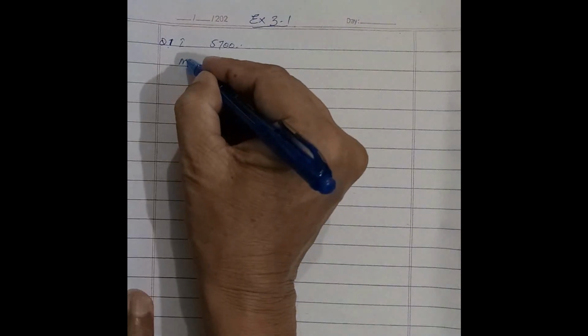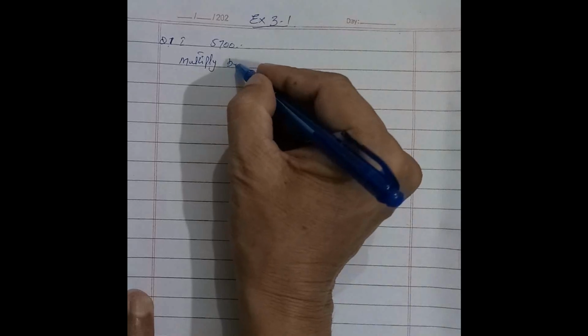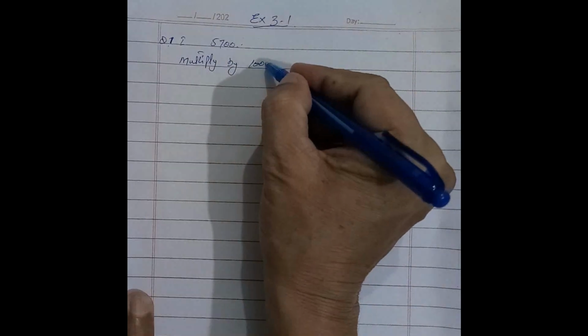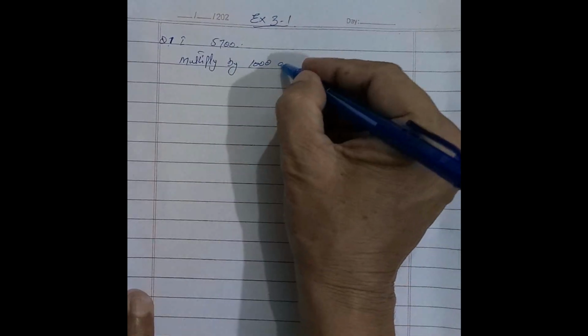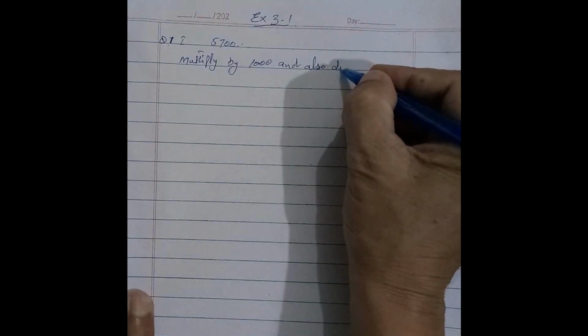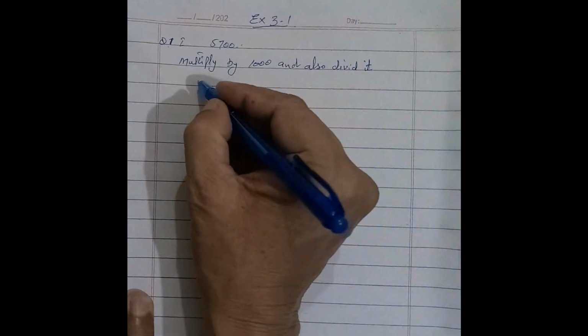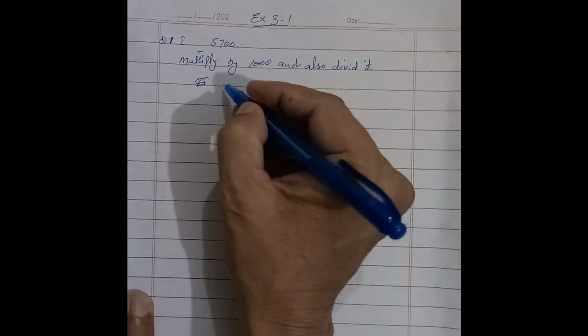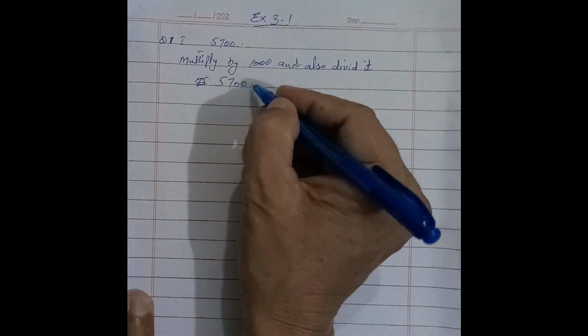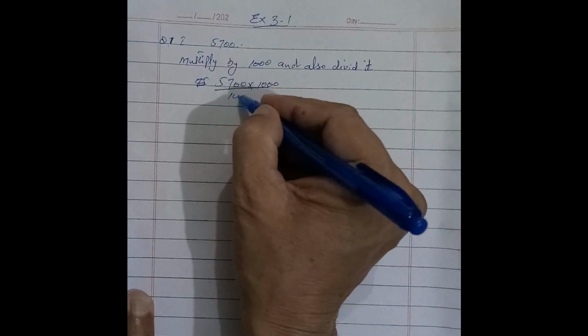We multiply by 1000 and also divide it. Then 5700 multiplied by 1000 and divided by 1000.